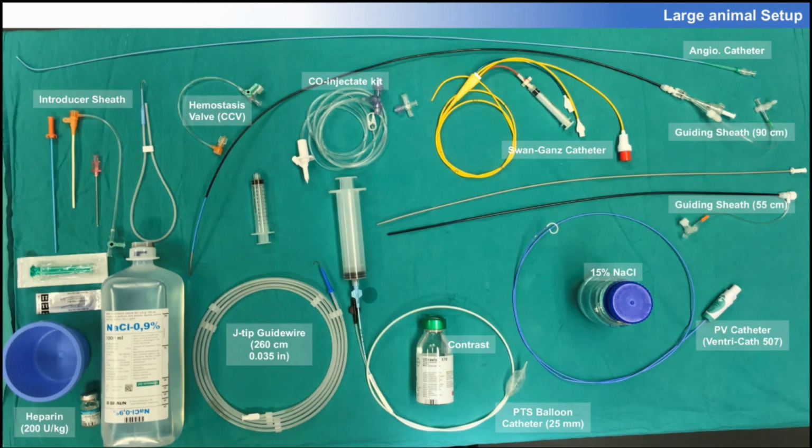Third, we have our guiding sheaths, and these can be a long sheath to reach the LV through the femoral artery, or a shorter sheath to reach the LV through the carotid artery. Through these sheaths, we introduce our Ventricath, which in our case is the 507, and that has a pigtail tip, which makes it atraumatic and avoids damage to the left ventricular apex.